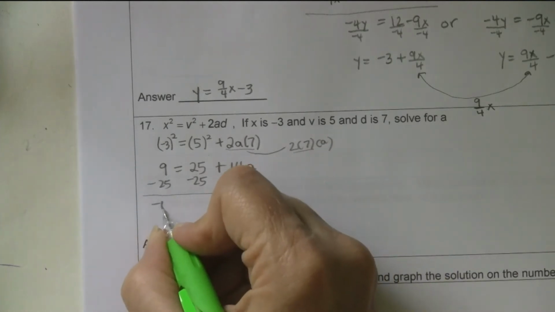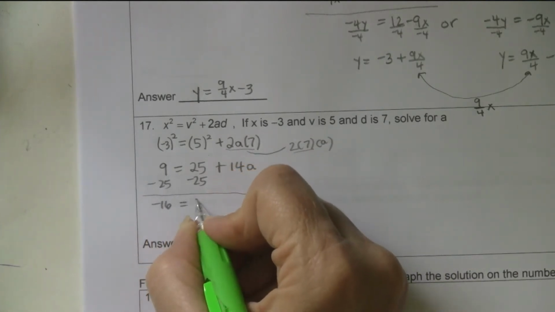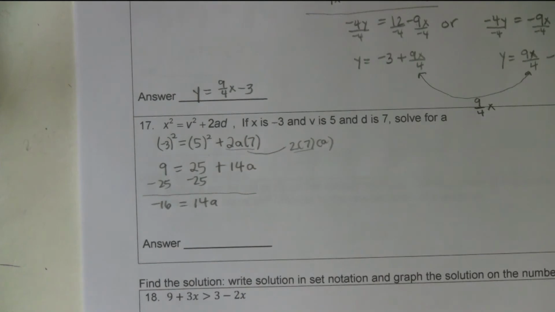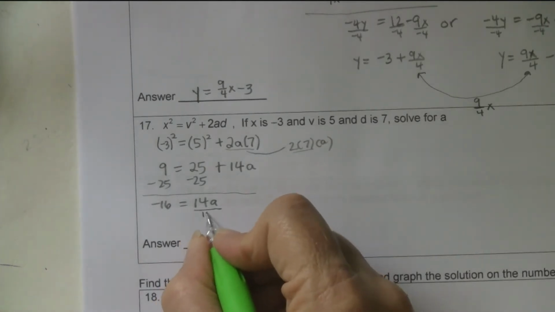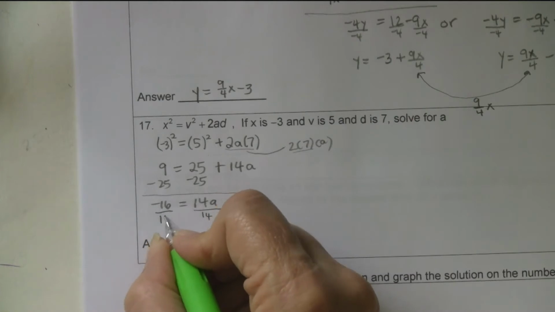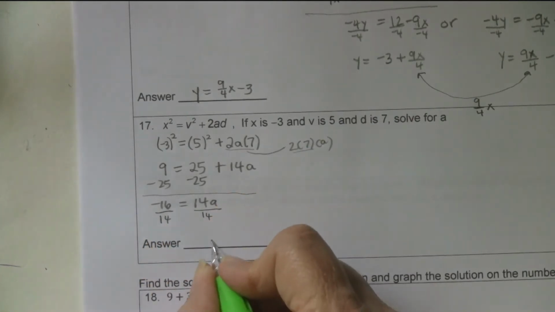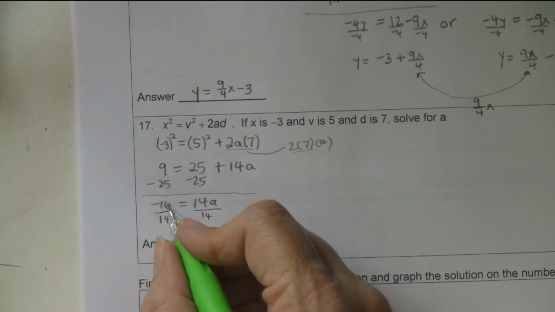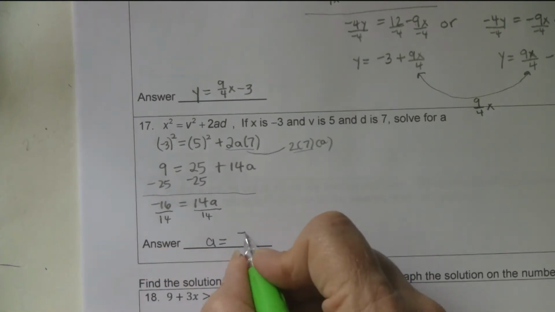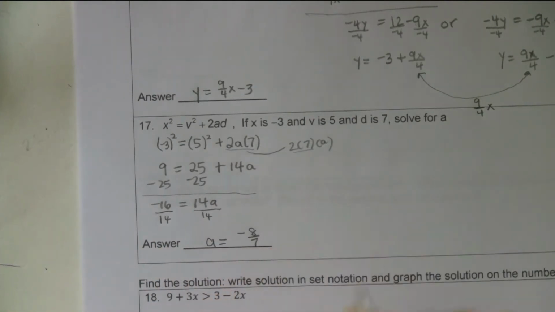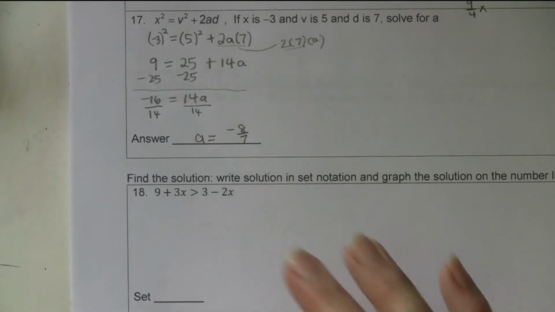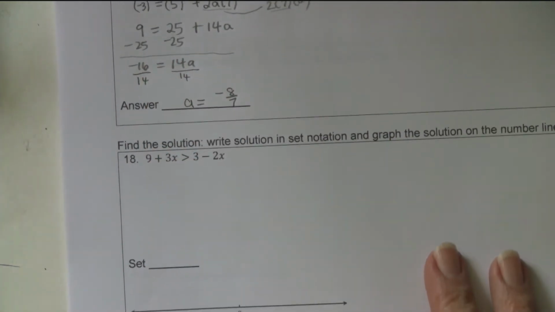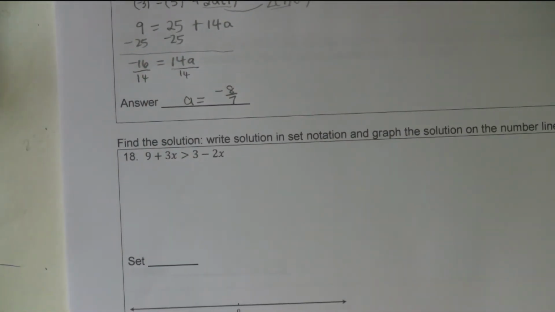So we get negative 16 equals 14a. Is 9 take away 25, 16, negative 16? I got to make sure of that. And yes, and so I'm going to divide by 14. Put my finger on a, divide by what I see. And so this will reduce, right? So my answer for A is going to be negative 8 over 7. So I divided out 2 in the top and 2 in the bottom, so I reduced it. So we did a lovely job on that.